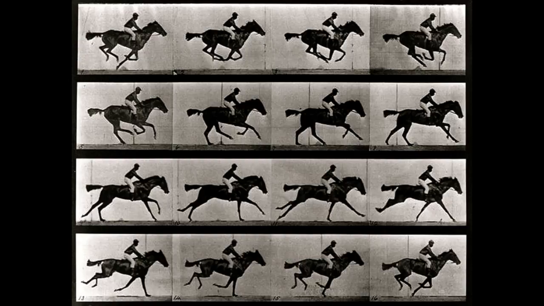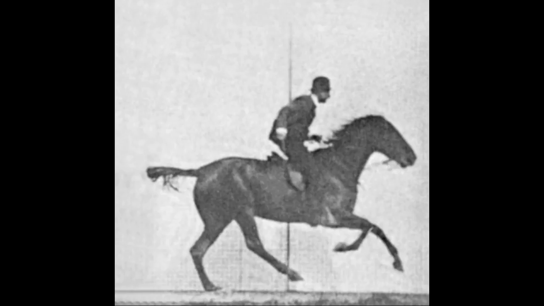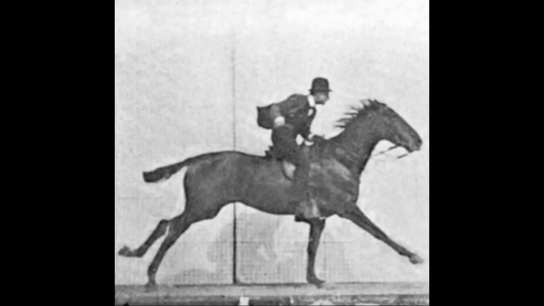The bet was to determine if, when galloping, all four of the horse's hooves left the ground at the same time. In order to investigate this query, Muybridge set up a series of tripwires, each triggering a camera to take a photo as the horse passed by. Viewing these developed photos in order created a sense of motion, and the desire to improve on this method grew. The race for developing a motion picture had begun.